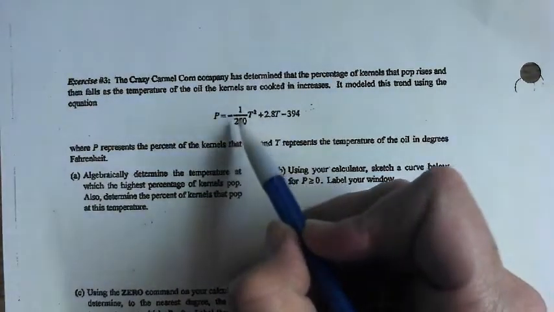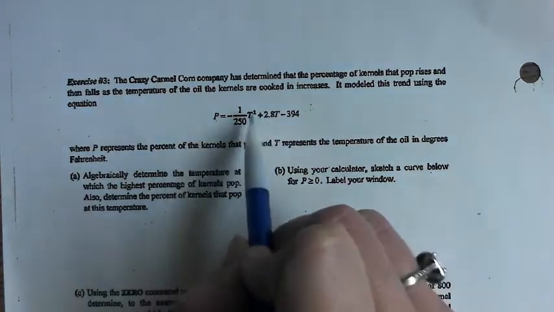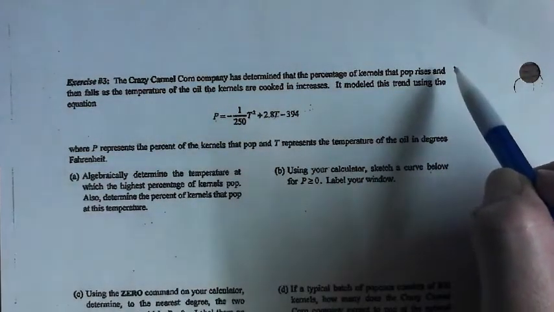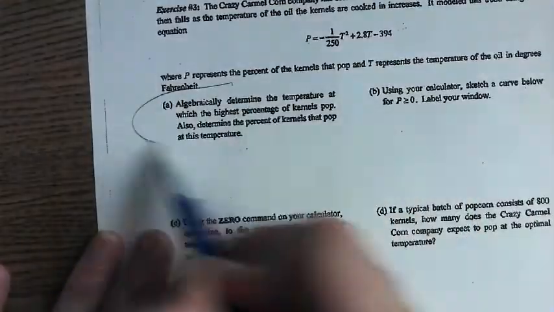This is giving us an equation for the percentage of popcorn that's being popped as a function of the temperature it's being cooked at. So you cook it at too low of a temperature, we're not going to pop enough of the kernels. You pop it at too high of a temperature, and they're going to be burned, right? Crazy. So there's some sweet spot somewhere in between that is the proper temperature.